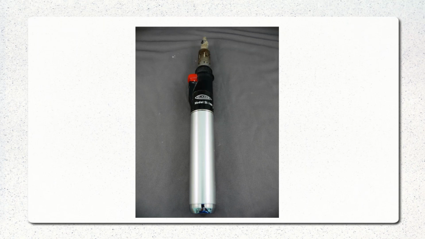Through Henry Schein, I think it's, don't quote me on this, but I think it's like 70 or 80 bucks. So it's not a super expensive piece of equipment. Again, don't quote me on that price. Check with your rep in your area.